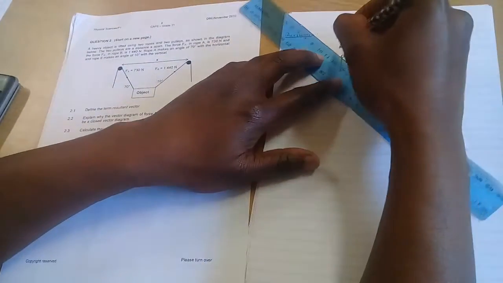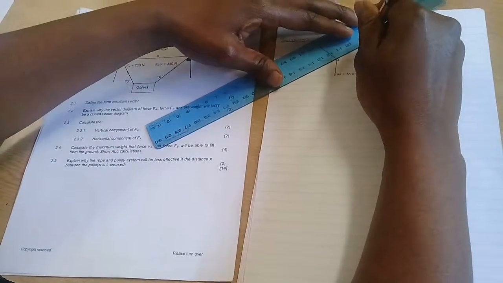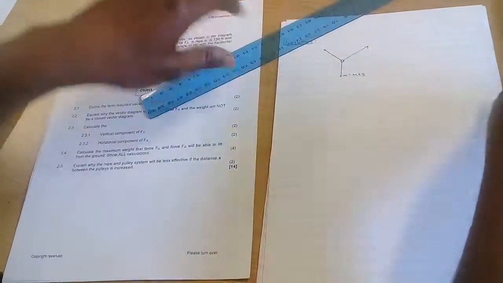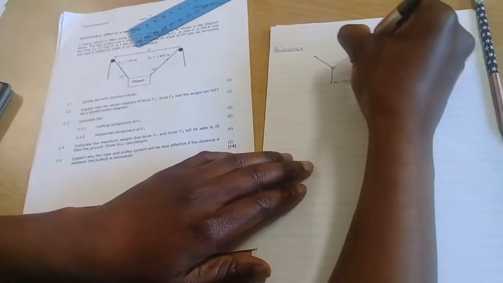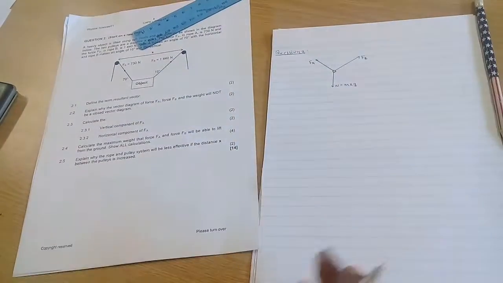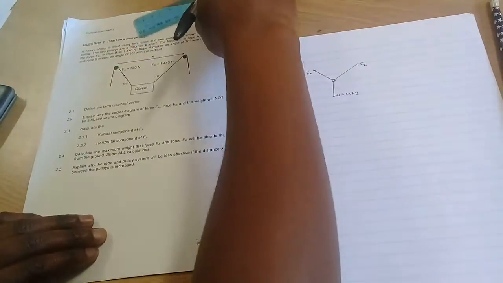So now we need to label that. Now this is Fb and this is Fa, force A and force B. Okay, so now that's it. That's the free body diagram.